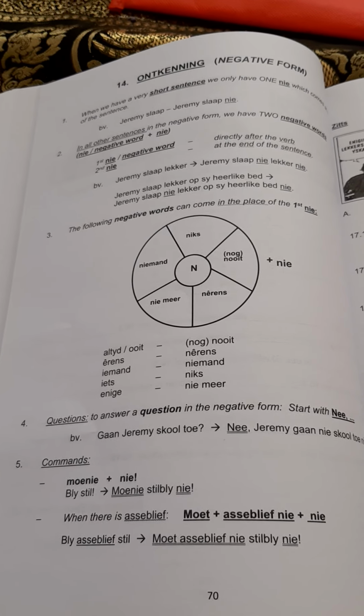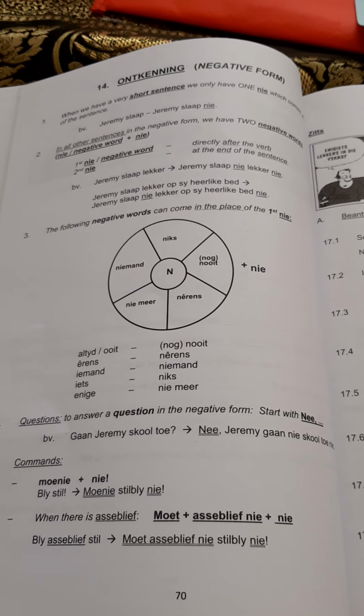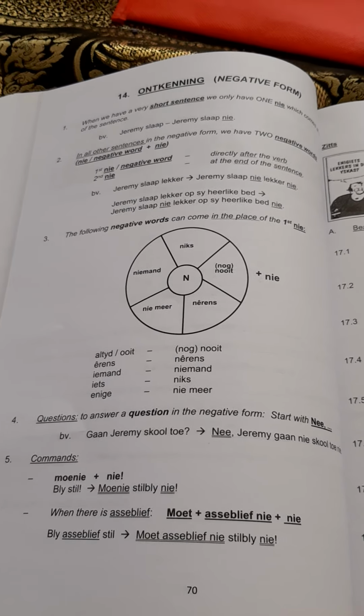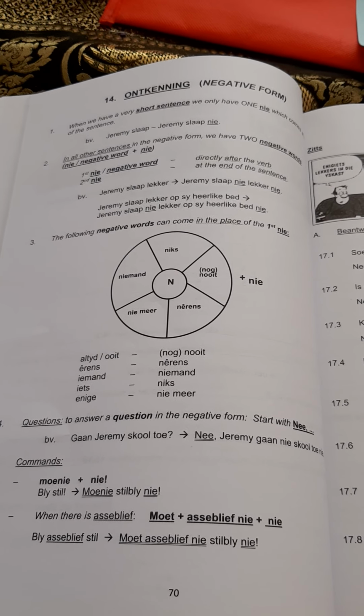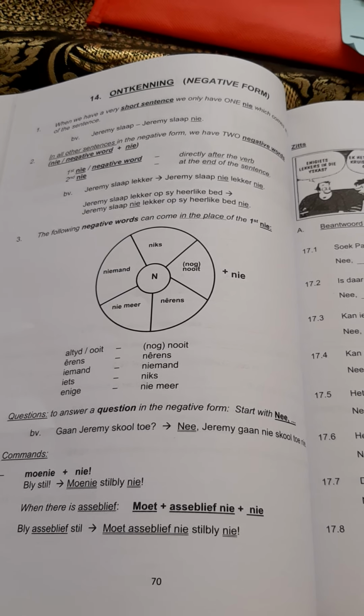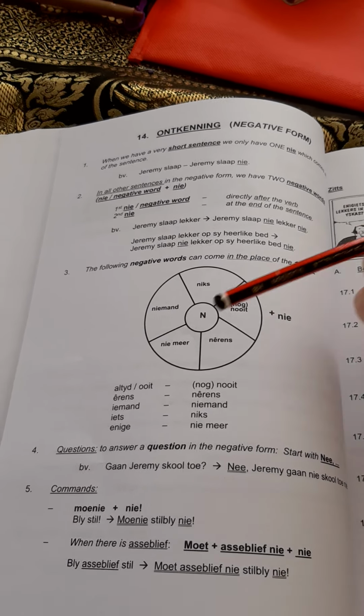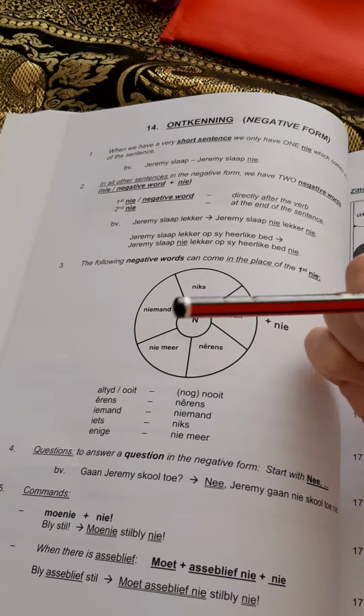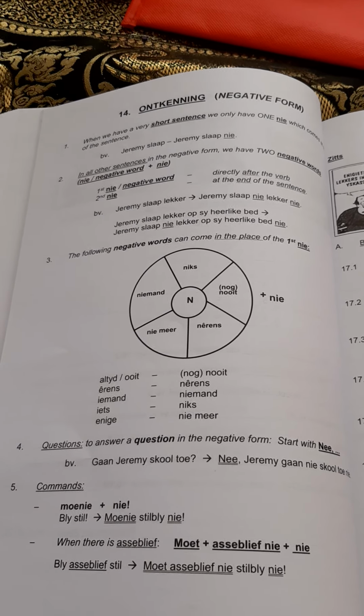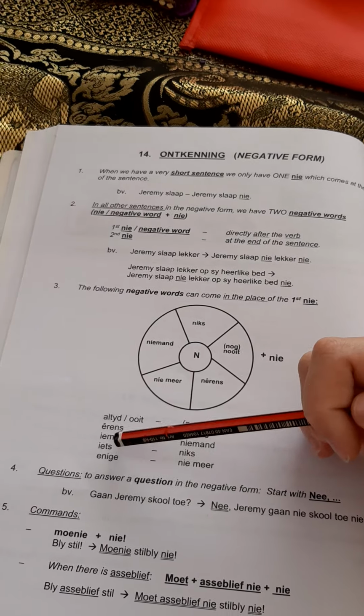Last week we started with negative form, so this week we're just going to revise it and make sure that you understand it. I want you to go back to that link and listen to the rules that I've explained. So in your Functionele book on page 70, we've got some more rules.